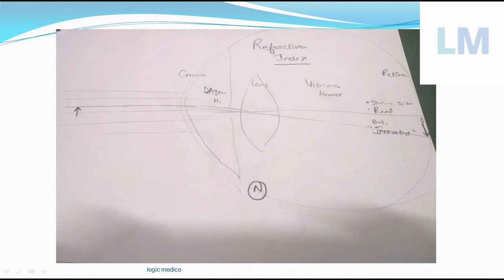Even if there is damage to the cornea, or some problem in the aqueous humor or vitreous humor, like vitreous hemorrhage, or in the lens, like cataract, or some other abnormality, the image can fall behind the retina or in front of the retina. It is not only the size of the eyeball, even damage to these structures can alter the refractive index. If the condition decreases the refractive index, then the image falls behind the retina. If it increases the refractive index, then the image will fall in front of the retina. If the image falls in front of the retina, it is myopia. If the image falls behind the retina, it is called hypermetropia.